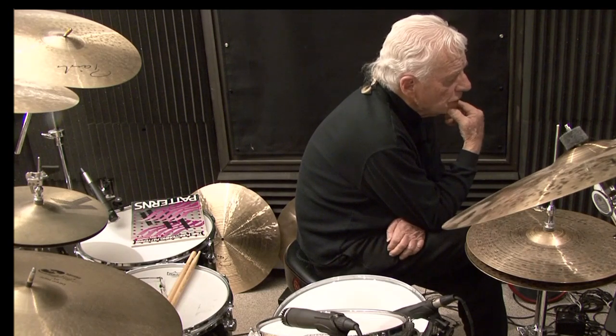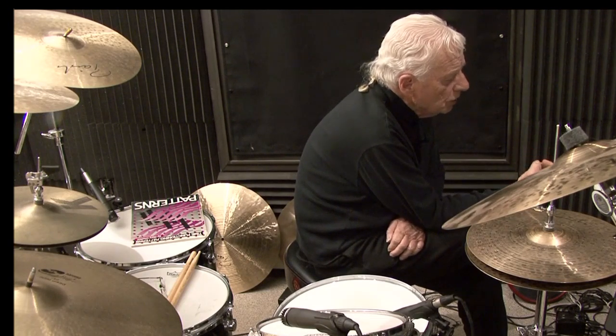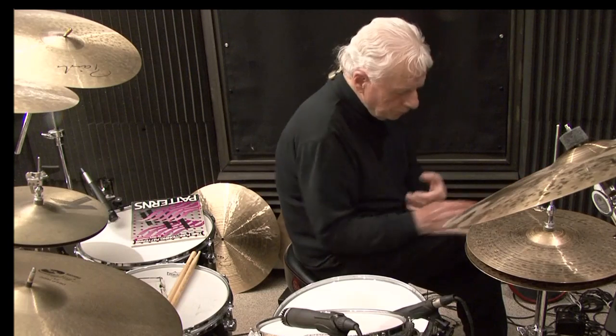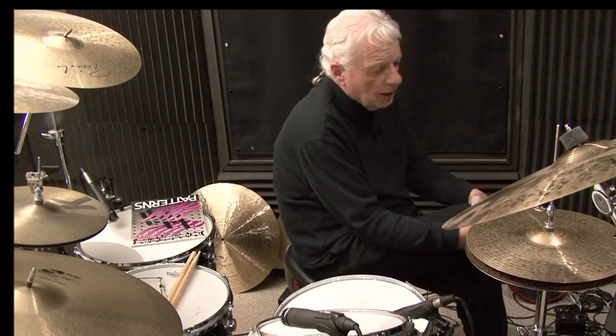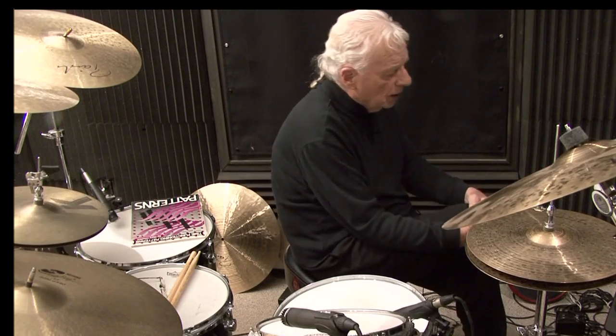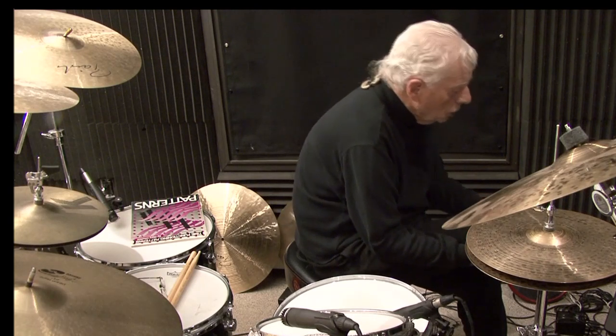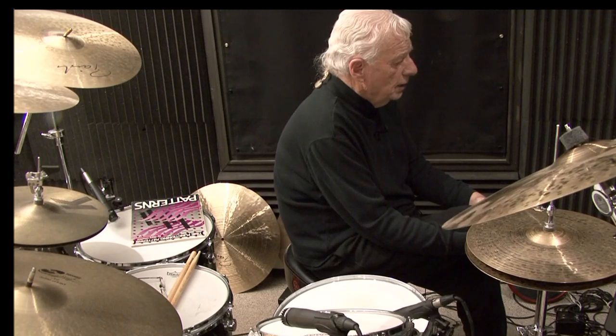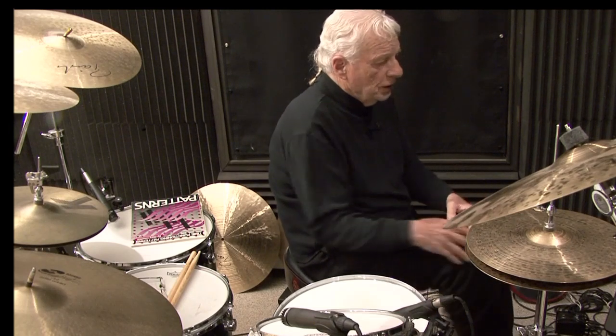There's a few other ways to count the triplet, but they don't really work for me, like 1 triplet, 2 triplet, 3 triplet, 4 triplet, or 1 ta-ta, 2 ta-ta, 3 ta-ta, 4 ta-ta. So what I'm going to stay with is the way I count the triplet, 1 and 2 and 3 and 4 and.